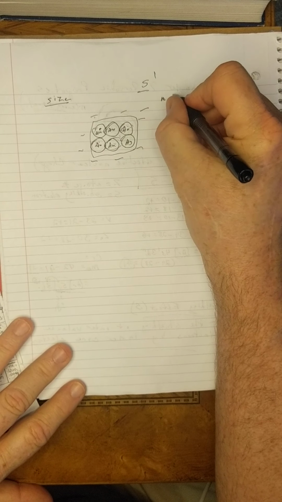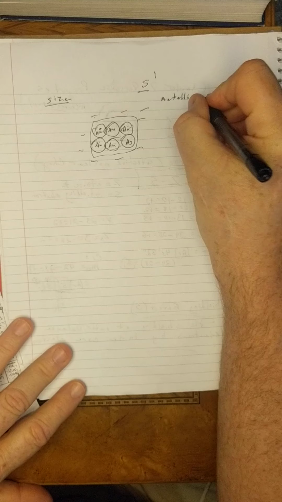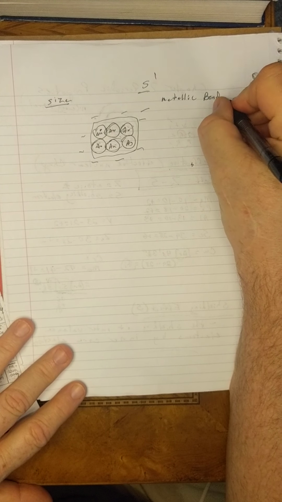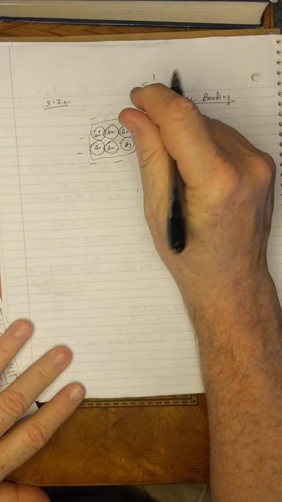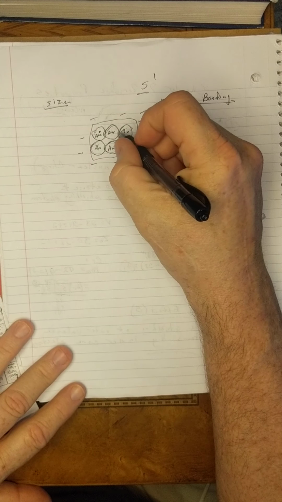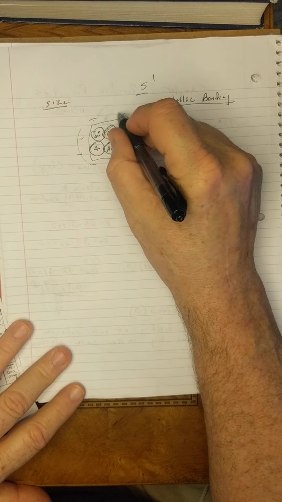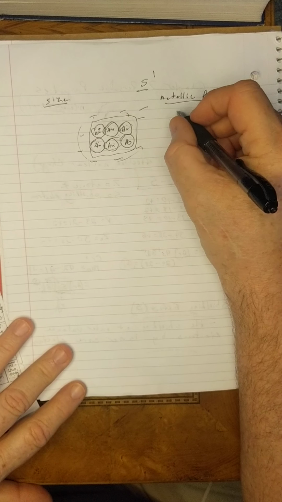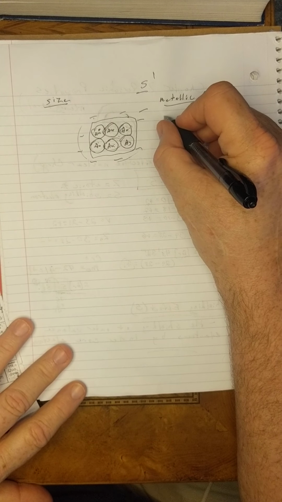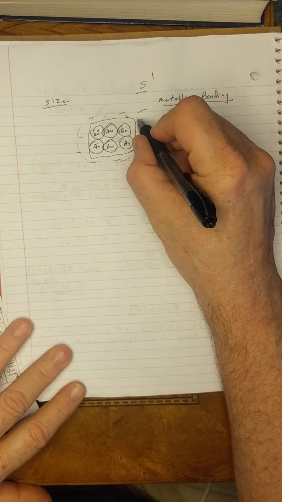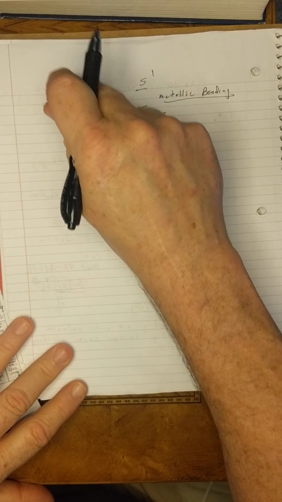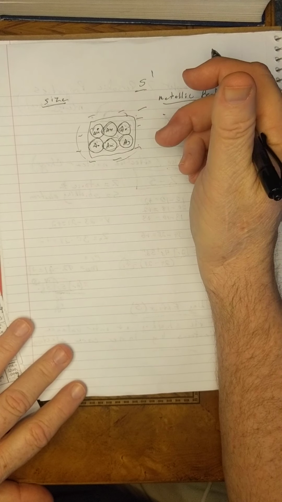So metallic bonding is different. I always describe it as having like a bag of sand. So the electrons around the outside can freely conduct heat and electricity. But these electrons can be easily excited, so it has that high luster.